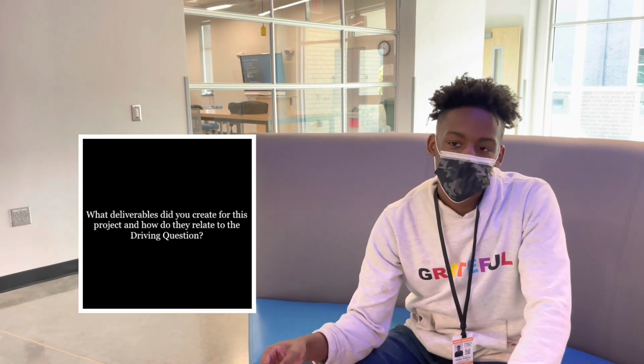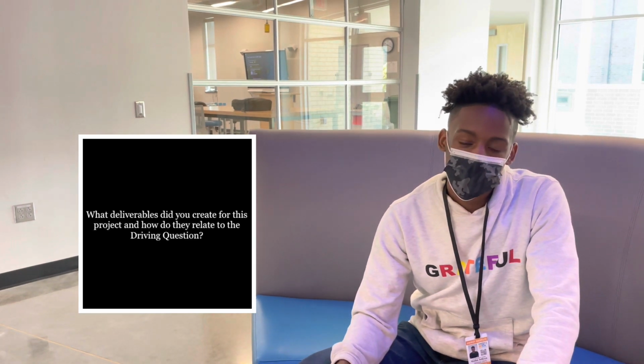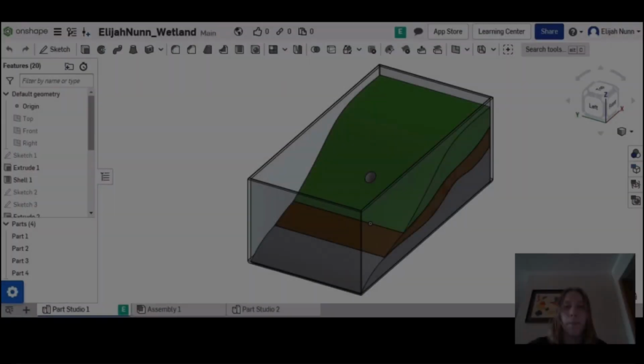In one of my experiments, I put oil in the water to see if the water would come out clear, and it did. And the wetland also shows how it can reduce flooding by not letting the box fill up with water. For this project, we also had to create a 3D CAD, or a computer-aided design.